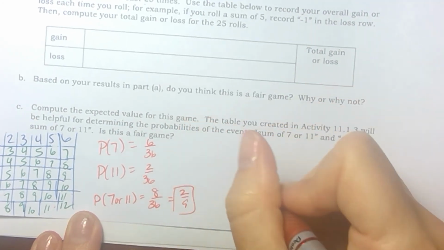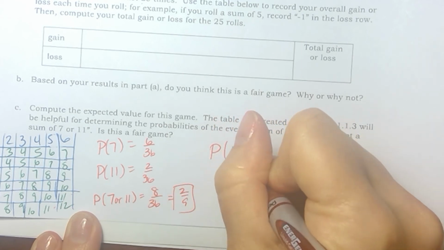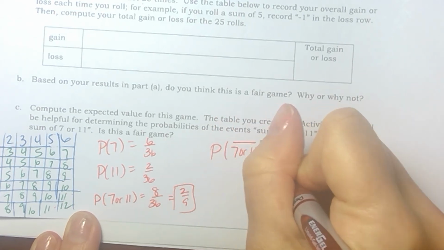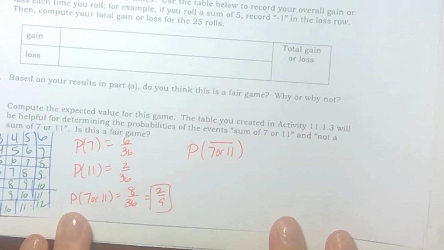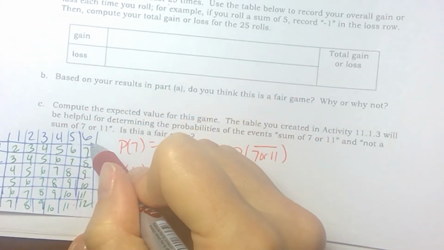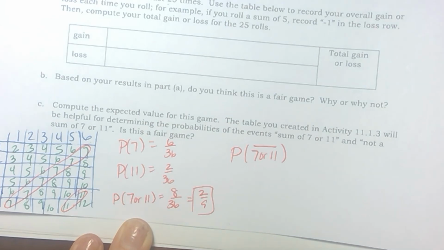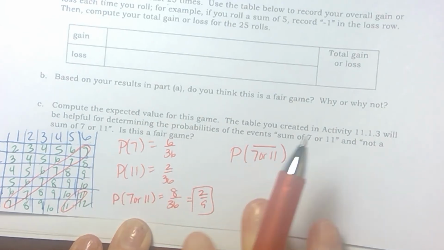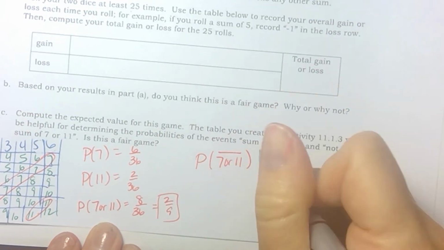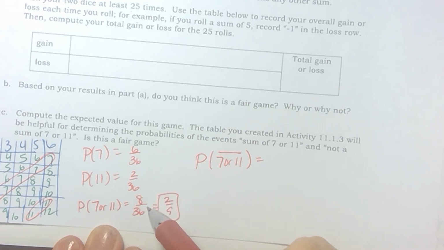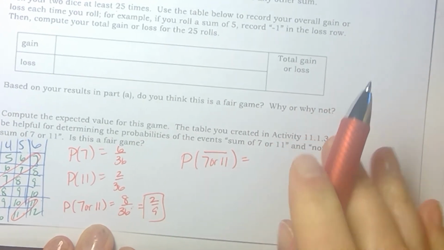Therefore, what would be the probability of rolling something else, not 7 or 11, the complement of that? Not 7 or 11 will be the rest of the sums. If 8 of those sums were 7 or 11, how many of them are not?